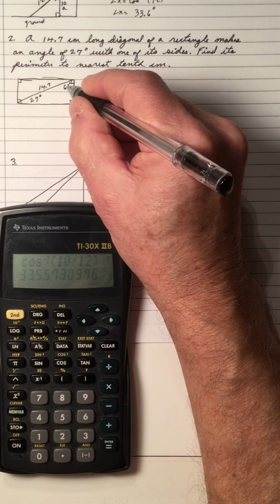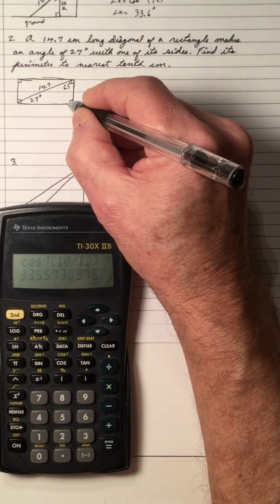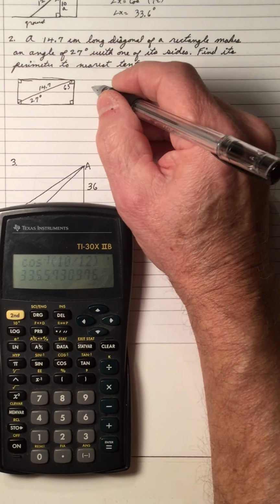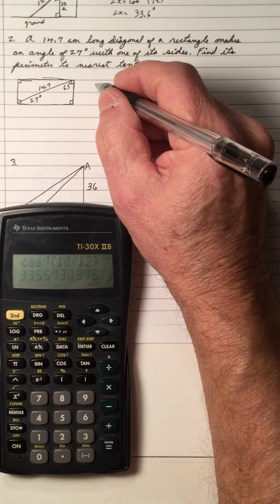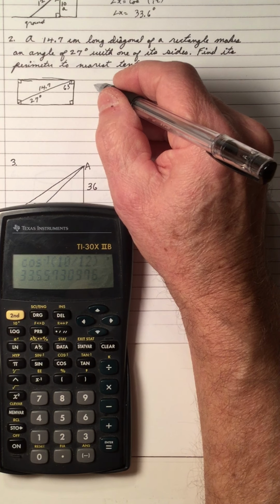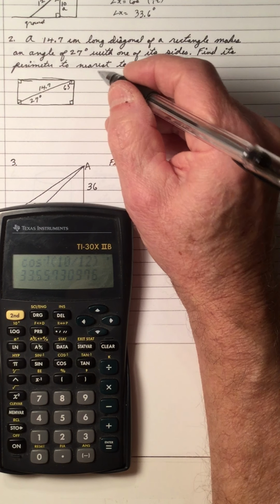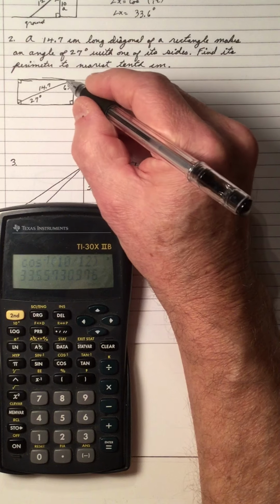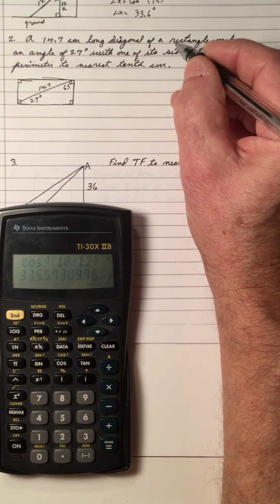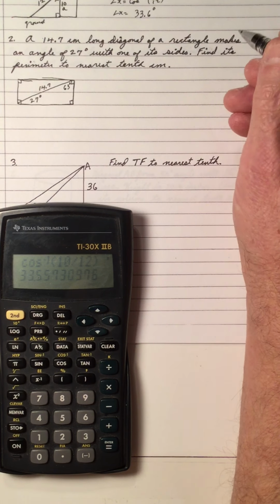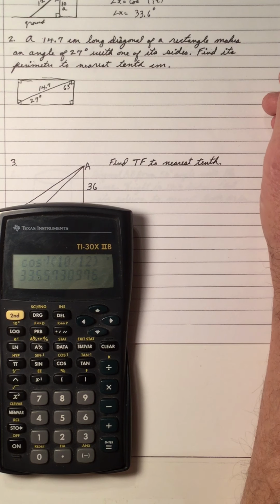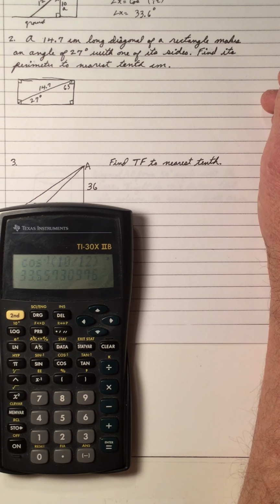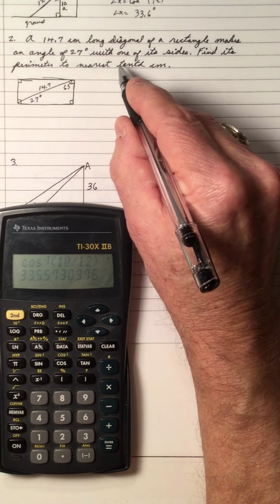So because this angle is 63, this side is going to be longer than this one, because the size of the angle across from it determines the appropriate length of the side. The largest angle gets the largest side, and the smallest angle gets the smallest side. I just mention that now because it'll be needed later on in trig, later on in geometry. Okay, let's continue with the problem.